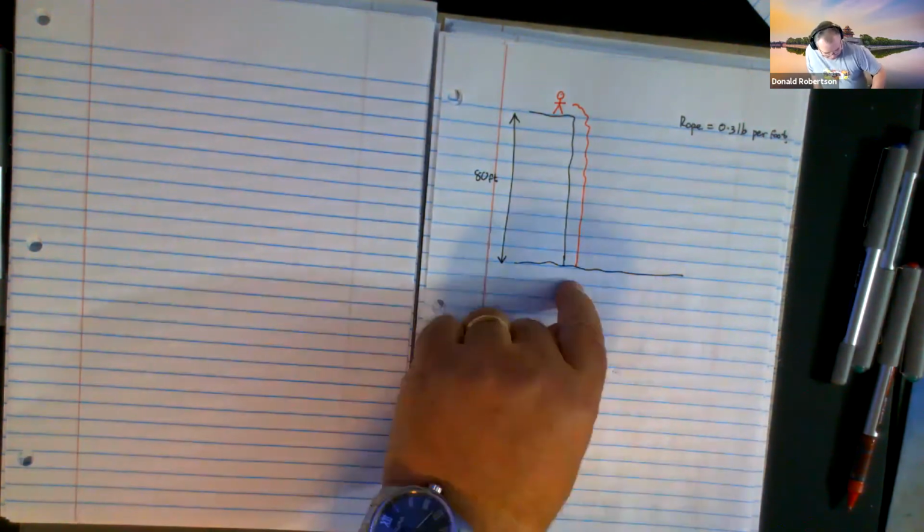And this rope weighs 0.3 pounds per foot. We are going to calculate how much work is done in pulling this 80-foot rope up to the top.